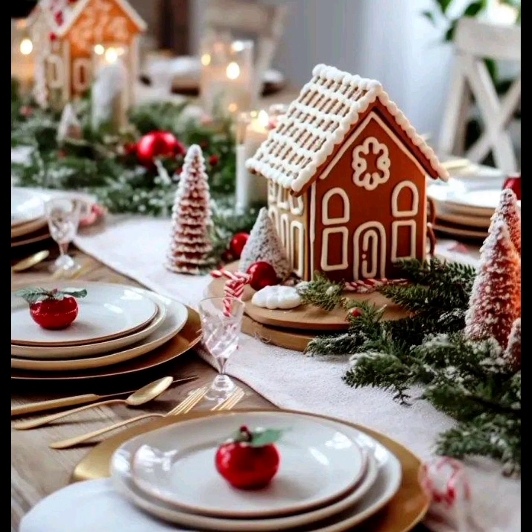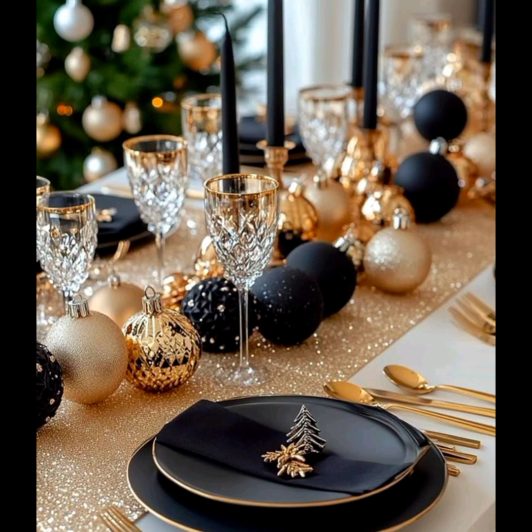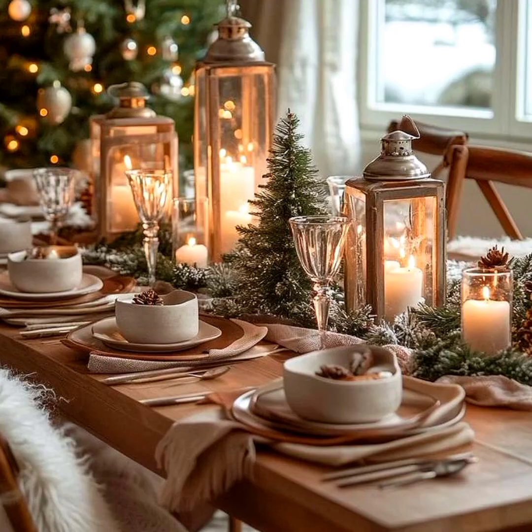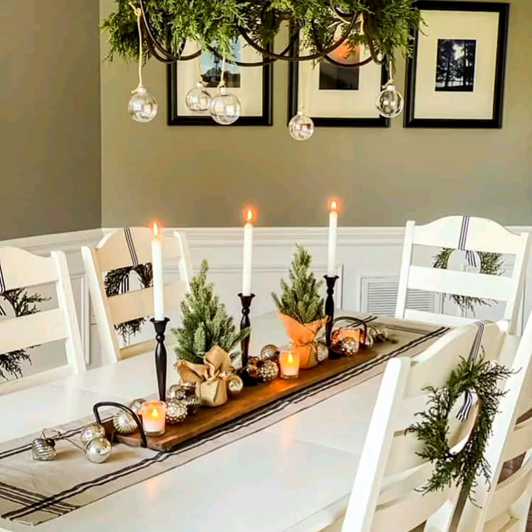Add some festive chairs to your Christmas table with decorations and lights. Create a magical Christmas atmosphere with table decorations and lights.